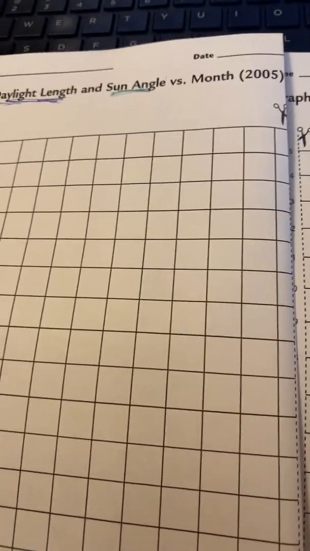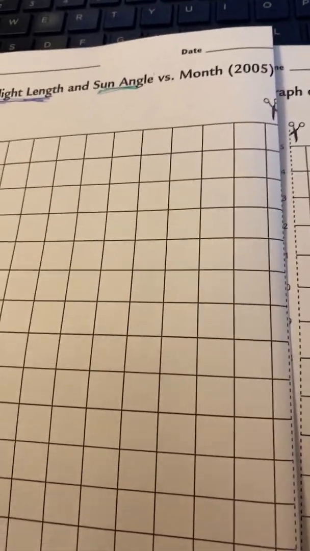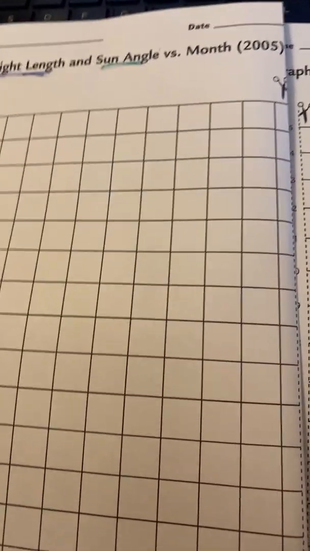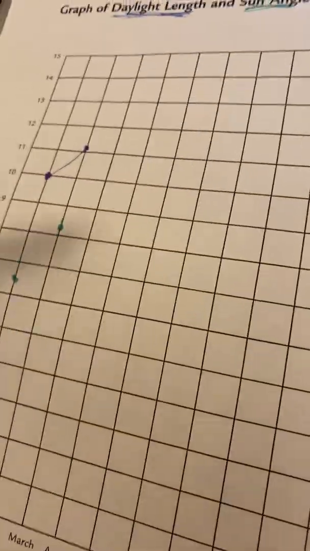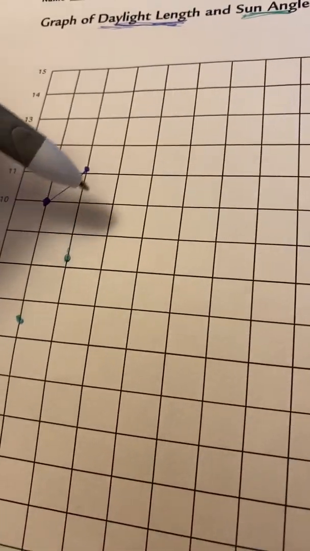So once you're done with that, you'll be able to see that correlation between sun angle and daylight length. Is the angle greater as the length is greater? Because based on my two points, it kind of looks like that might happen. So go ahead and finish this graph and see if that pattern continues.